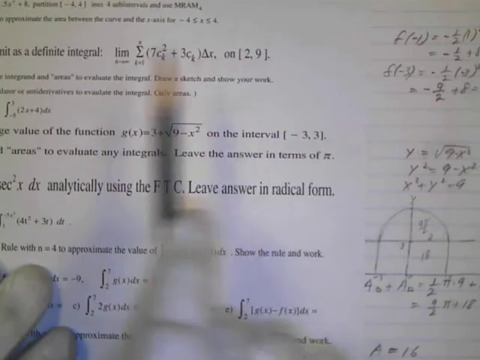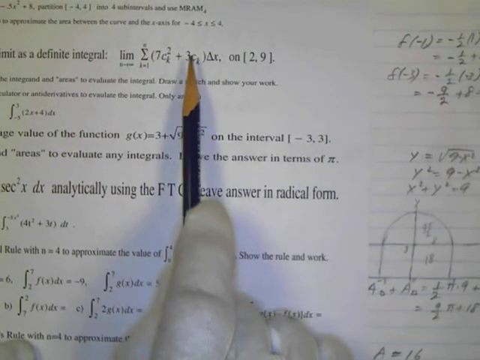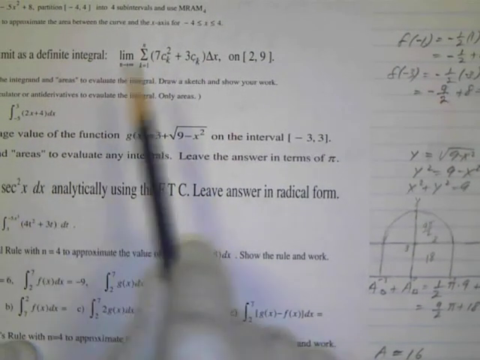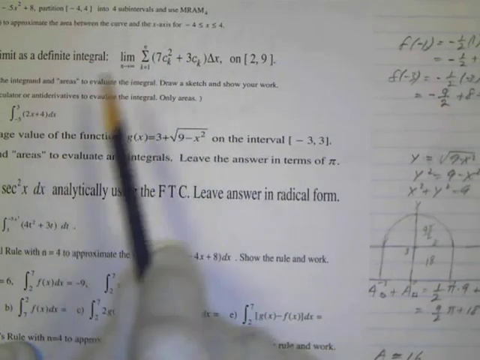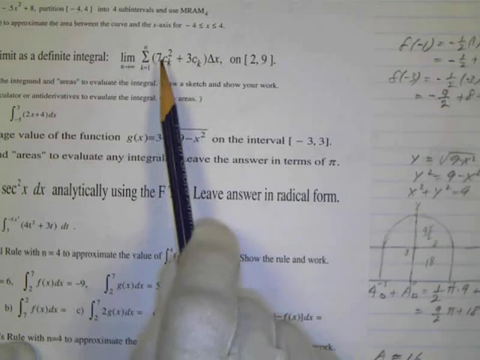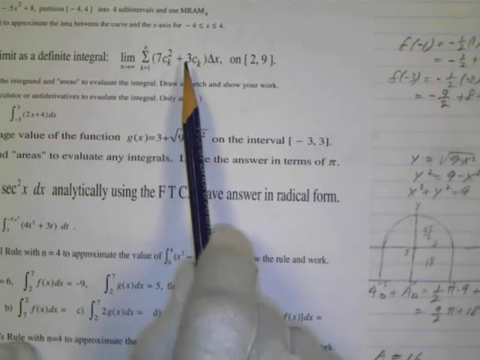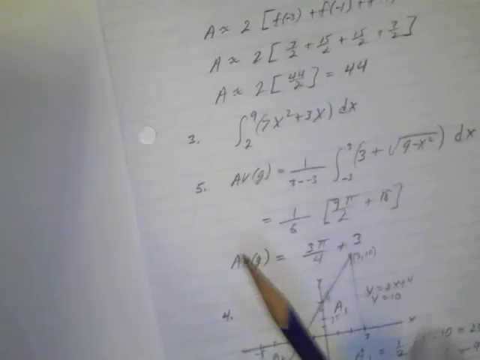So again, there's your dx. And this is going to be any point in our function, so this will actually be the altitude, or the height of my rectangles when I add them all up. As I take these limits, using these Riemann sums, and again, this will be 7x squared plus 3x gives me my function. Okay, so I hope that's pretty straightforward.